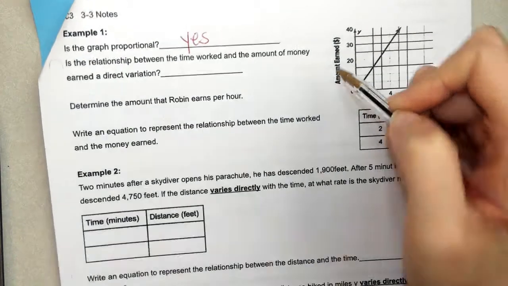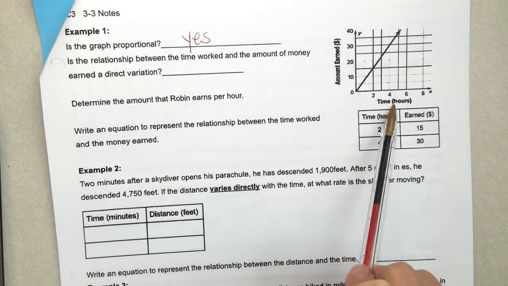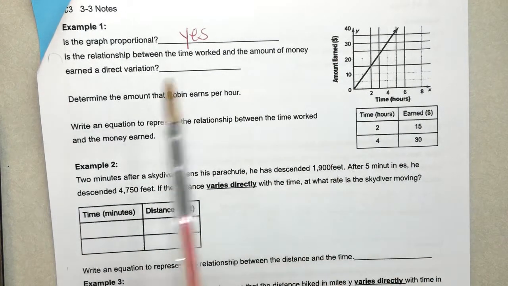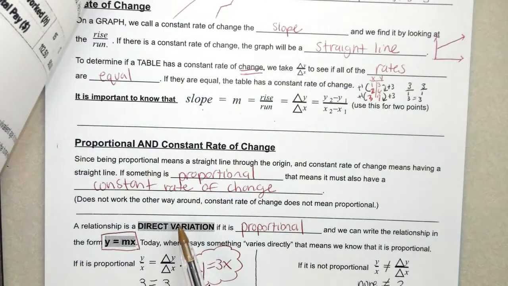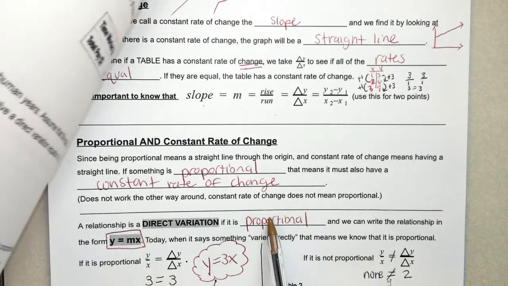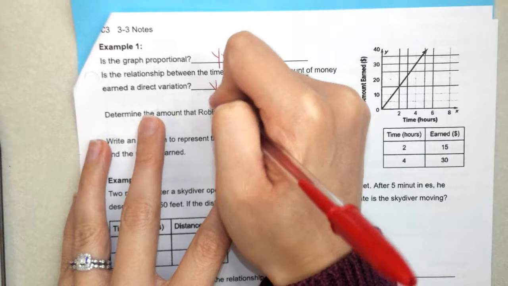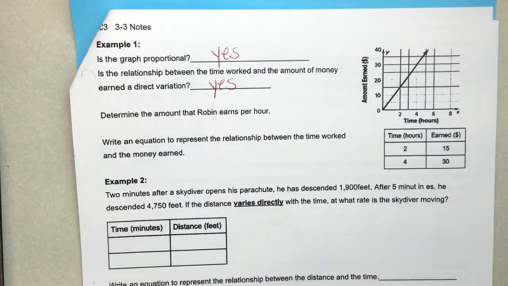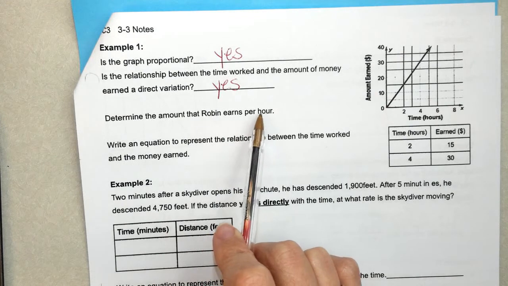So the next thing is, if it's proportional, is the relationship between the time worked and the amount of money a direct variation? And remember from the last page, we said it is a direct variation if it is proportional. So since it's proportional, yes, it is also a direct variation. So we're going to determine the amount that Robin earns per hour.